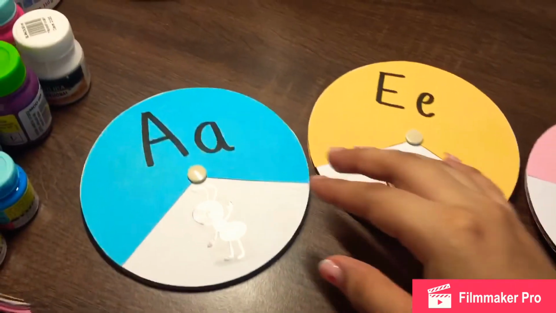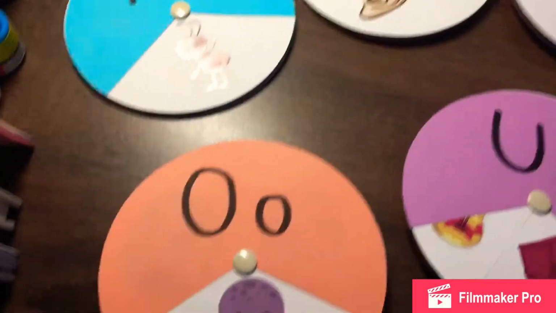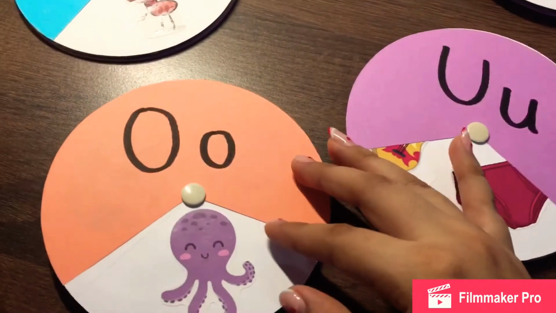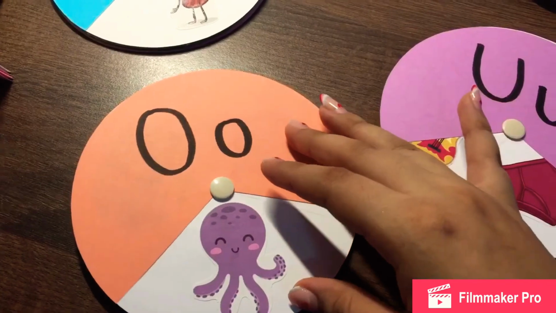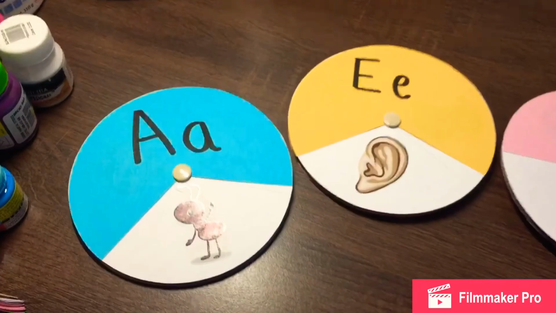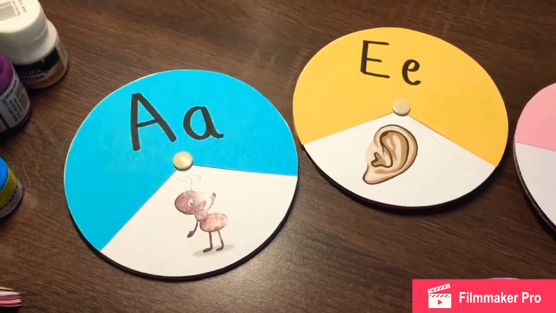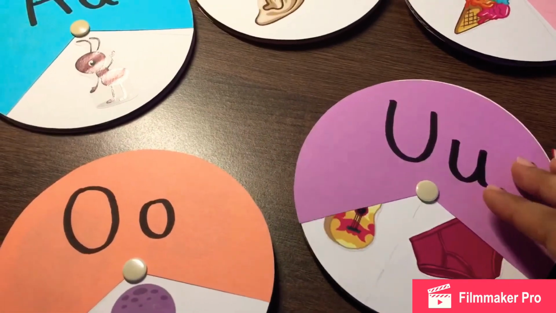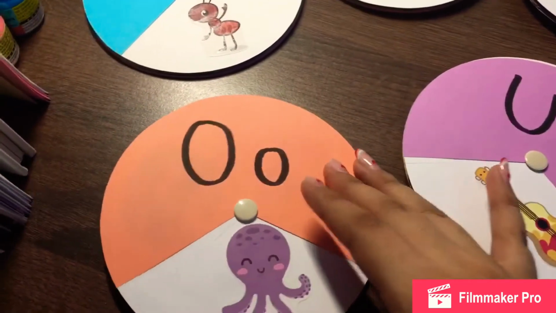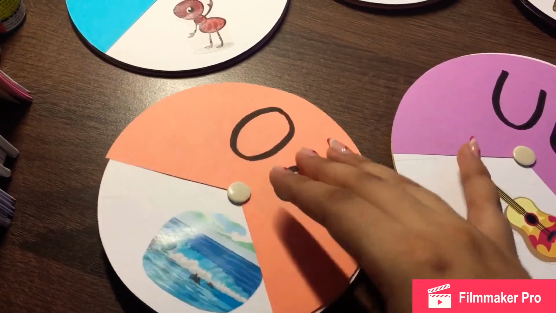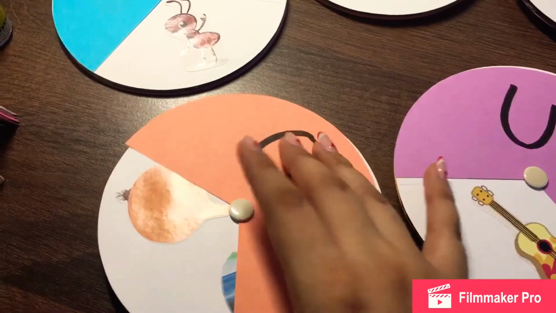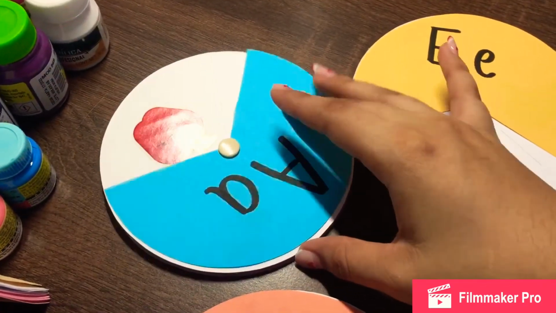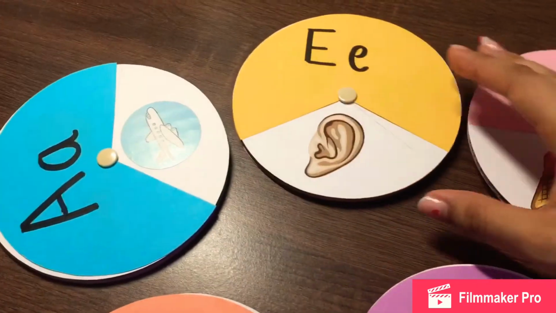Here we have the vowels A, E, I, O, U, and some examples of vocabulary: ear, ice cream, underwear, ukulele, octopus, ocean, onion, also apple, and airplane.